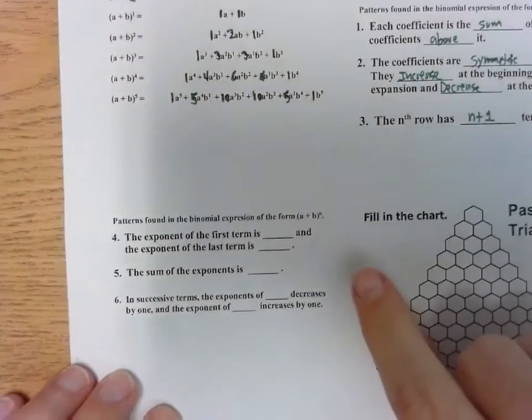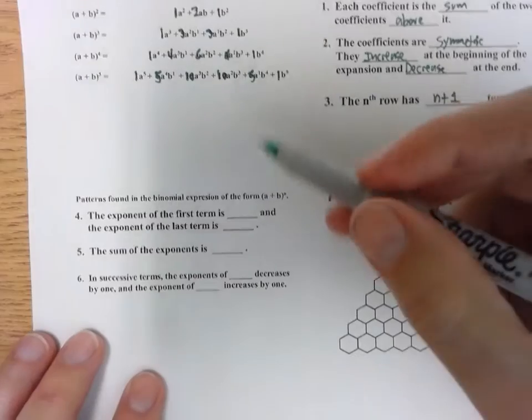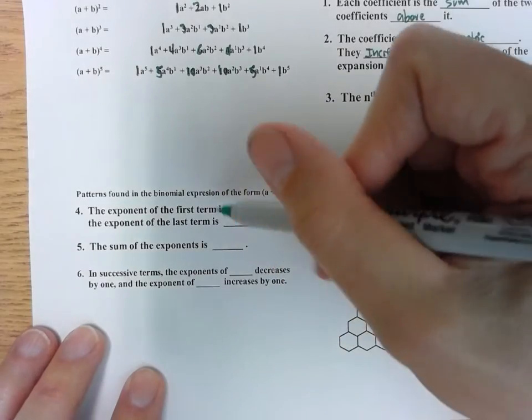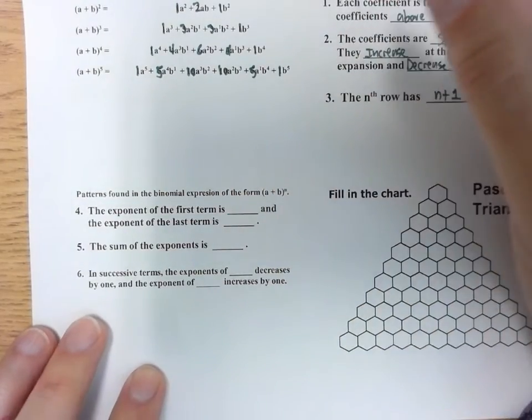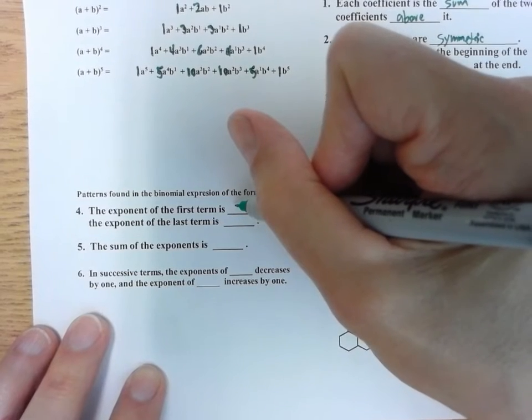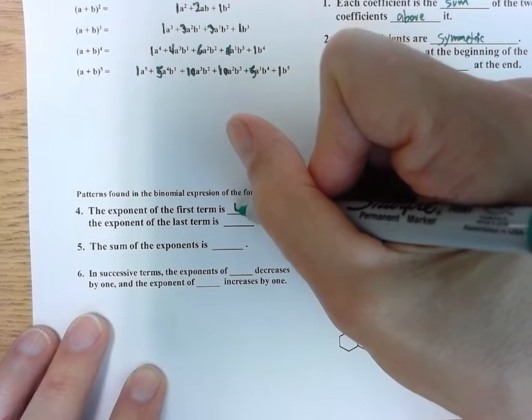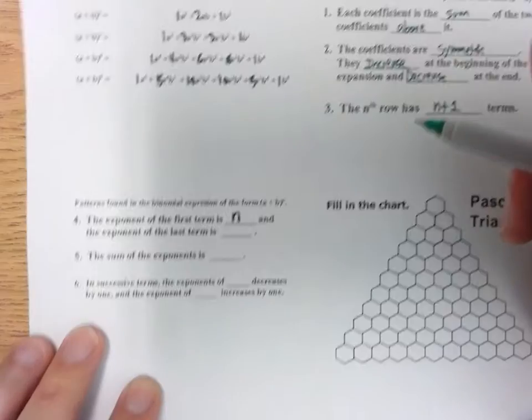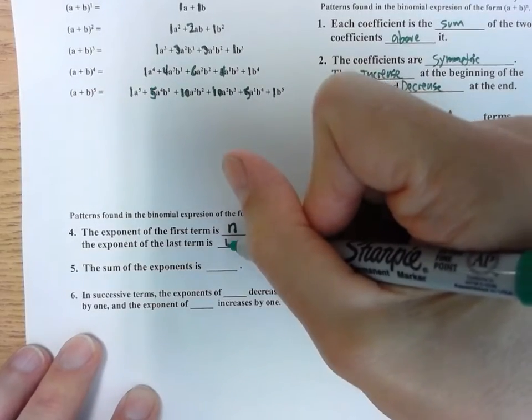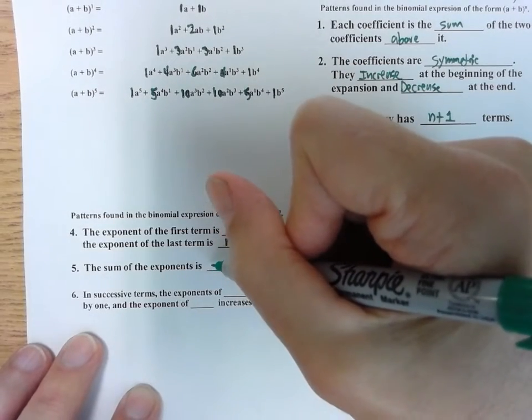Okay, just a couple other housekeeping things with the binomial theorem. The exponent of the first term is going to be n. The exponent of the last term is n. And the sum of the exponents will always be n.